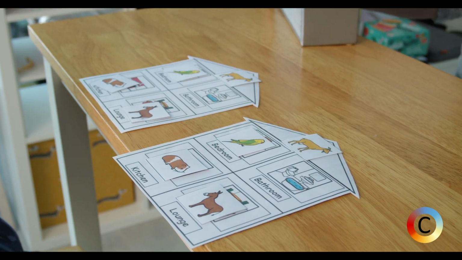Amazing. Well done. We have now come to the end of the resource pack and hope that this demonstration video has provided some helpful advice and guidance. Please refer to the ComTap website for further resources and information.